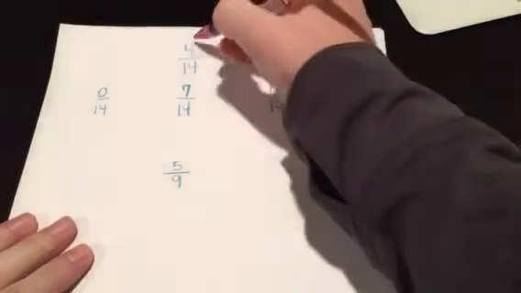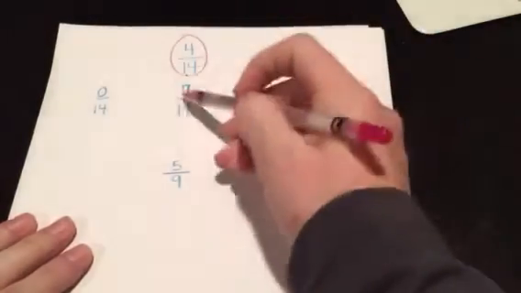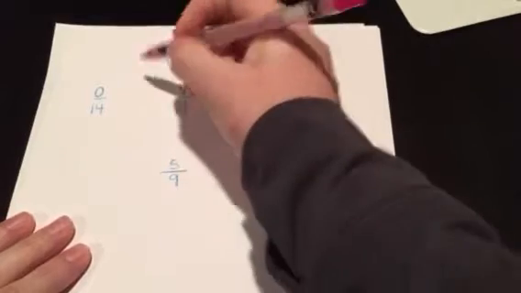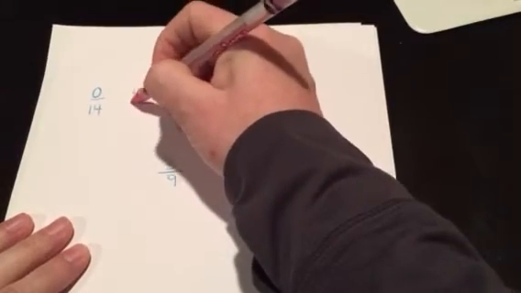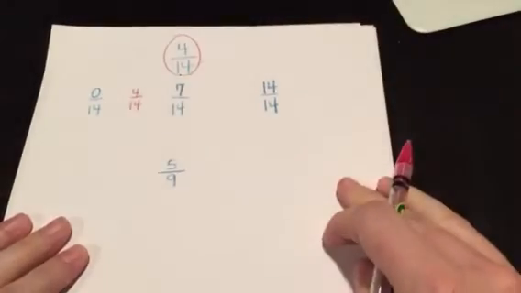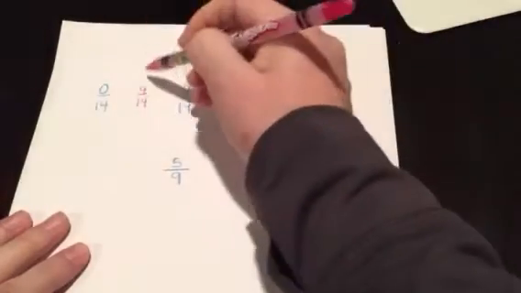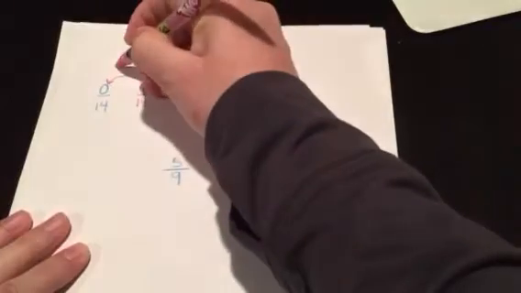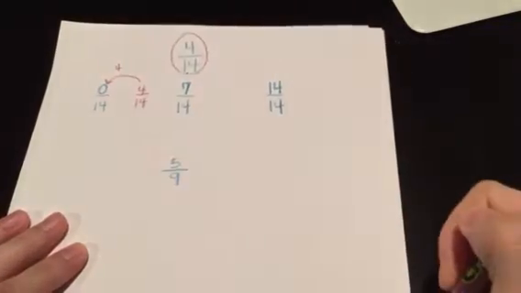And we want to look at 4/14. 4 is less than 7, so we know it's going to fall somewhere between 0 and half. From 0 to 4, it is 4/14 away.